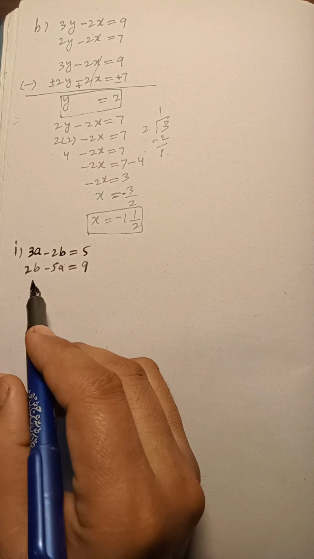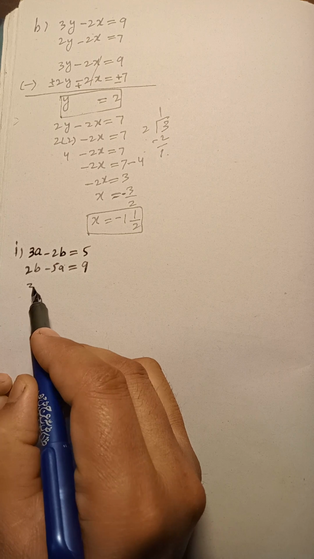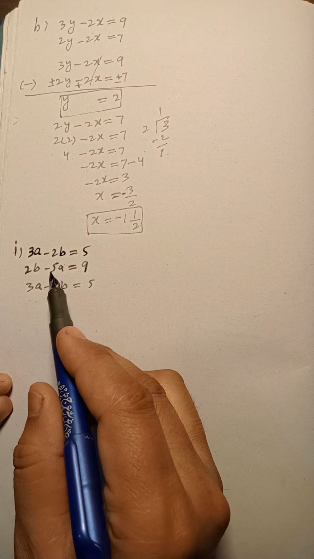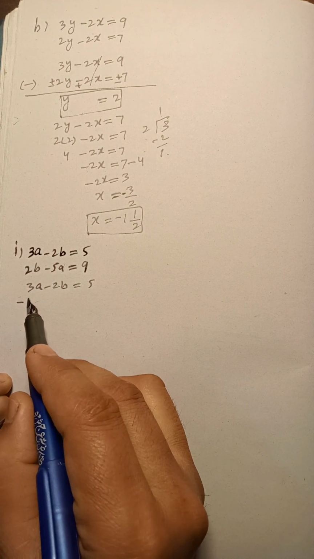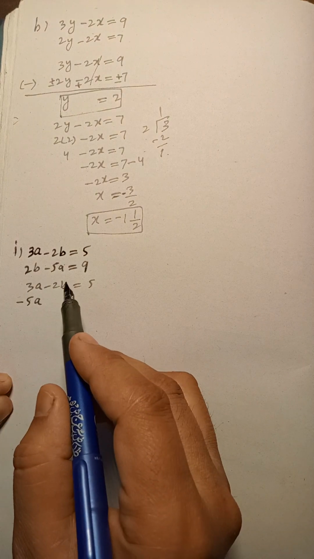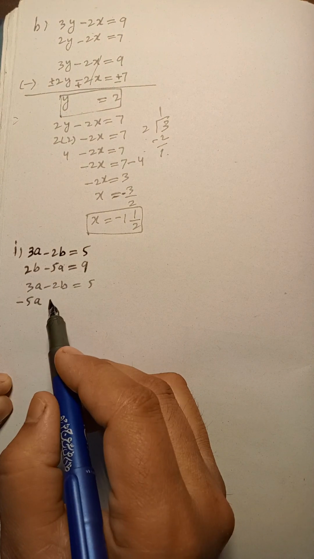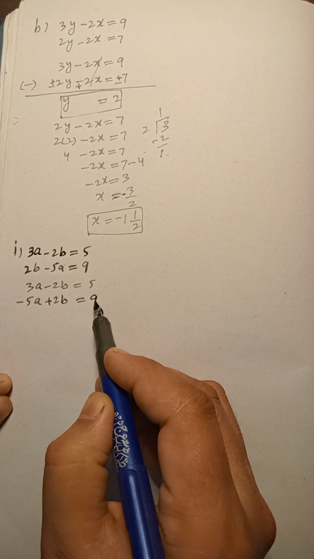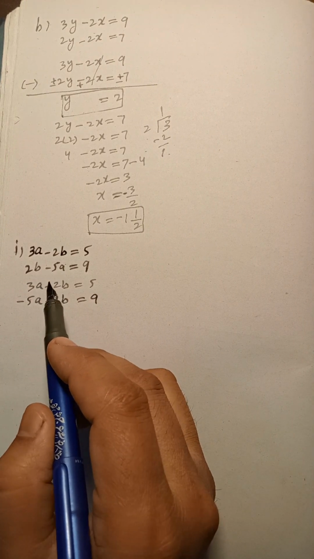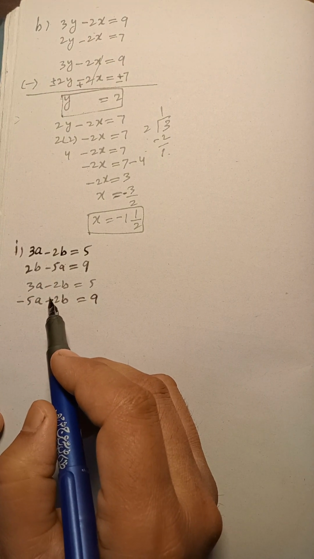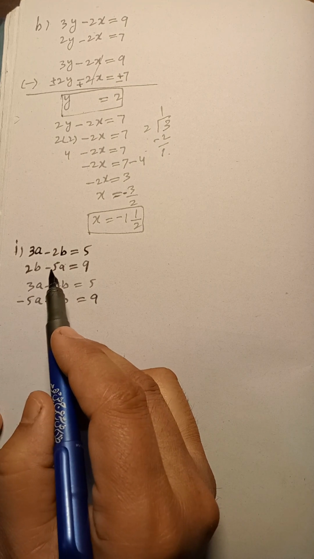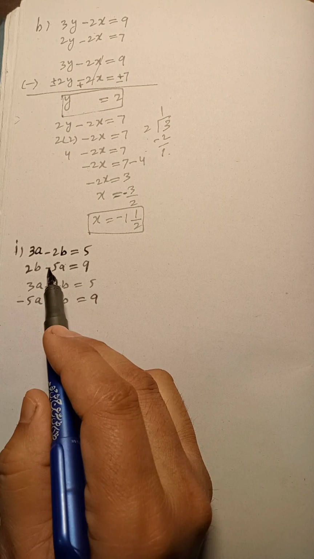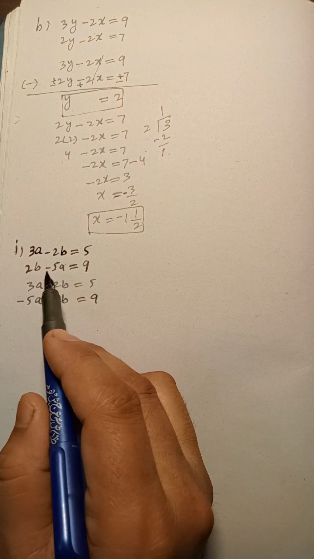3a minus 2b is equal to 5, write the same, and now write minus 5a here, minus 5a. This 2b will be written here, this is plus 2b, and is equal to 9. Because I am changing the arrangement on the same side, I will not change the sign here. I have written this minus 5a here and this plus 2b here.